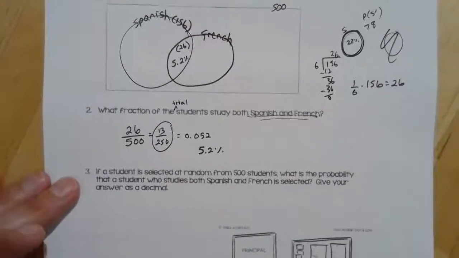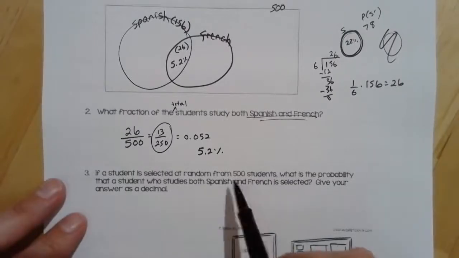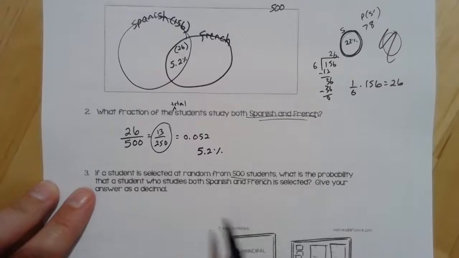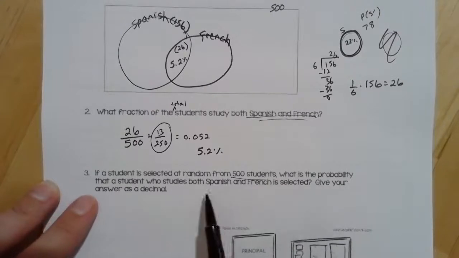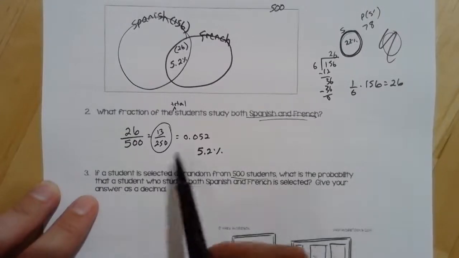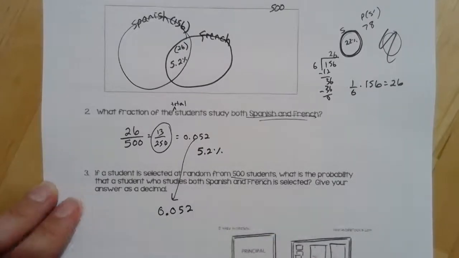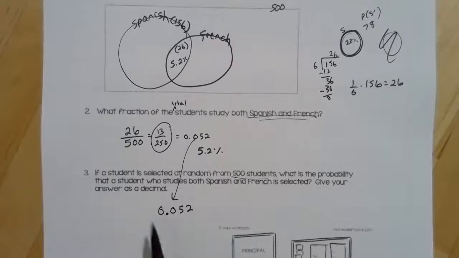The next question says, if a student is selected at random from those 500 students, what is the probability that a student who studies both Spanish and French is selected? Give your answer as a decimal. So probabilities can be written as a percentage or a decimal, and in fact, we already answered that question. The probability would be 0.052 as a decimal.